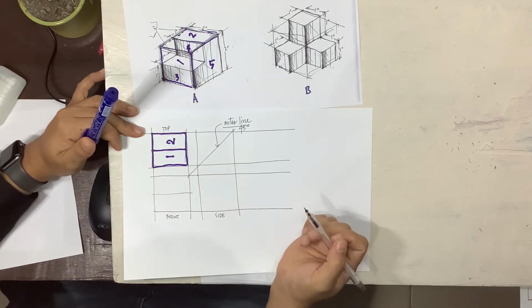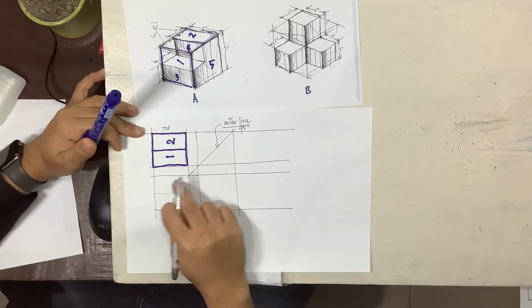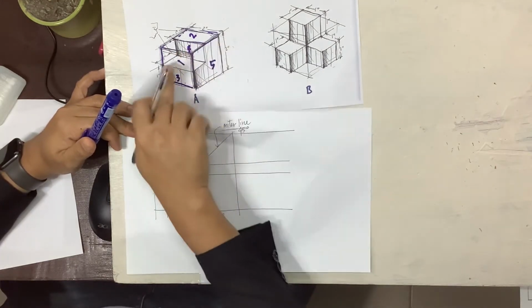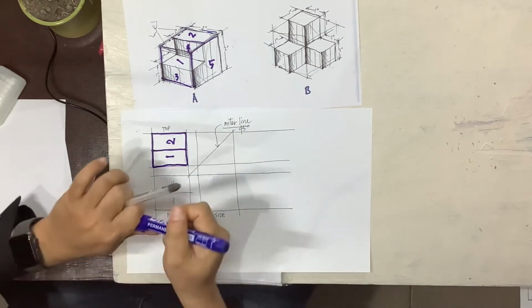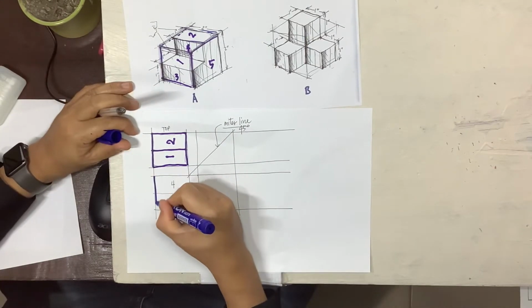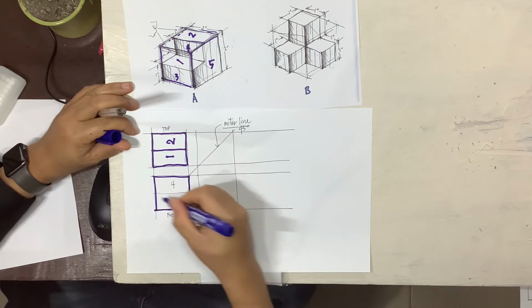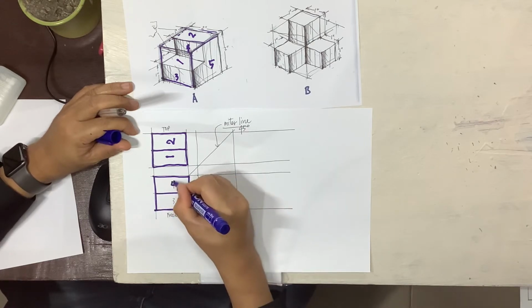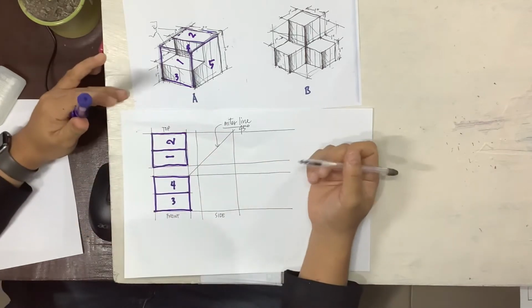So maybe you could have that part. So basically this will be 3, and the missing part here, this one, is actually 4. Okay, so we will finalize the front view. This is just the practice for now. Later we will finalize this into the final drawing.